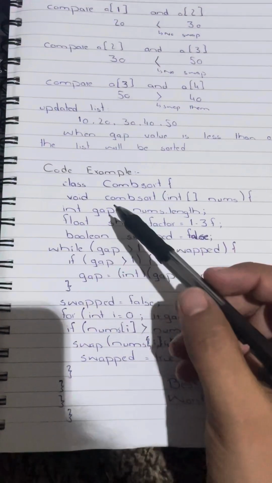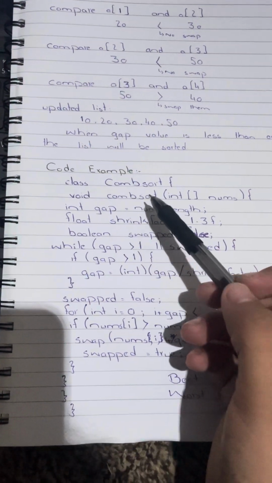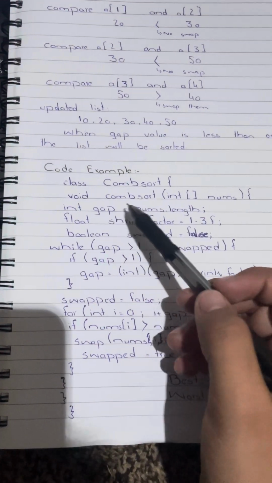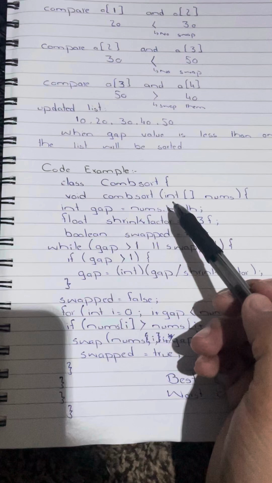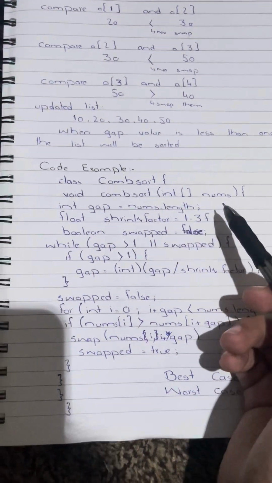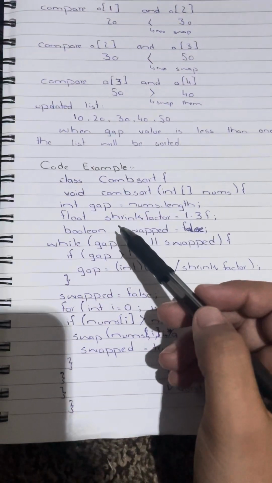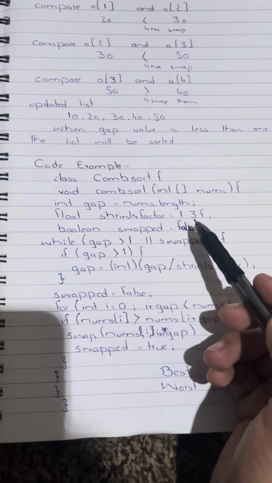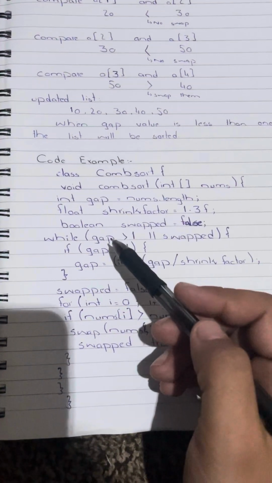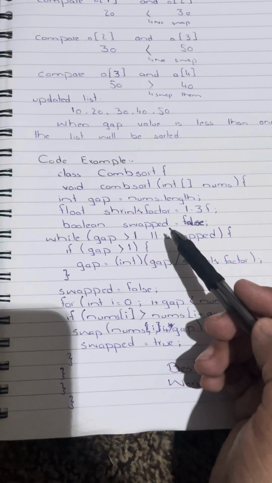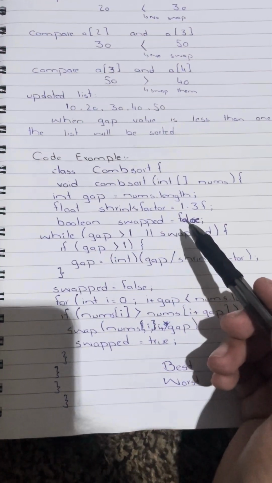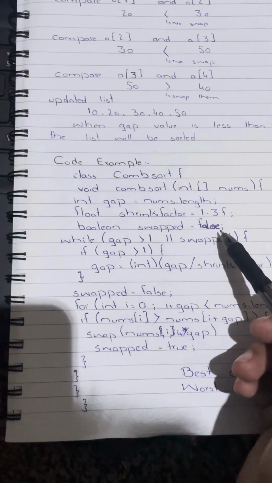For example, the code example can be, we have a class which is named comsort. We have a method void comsort, and this takes an integer array, which is nums. Int gap is equal to nums.length. Float shrinking factor is 1.3. Boolean swapped is a standard flag for us, and we set it to false.